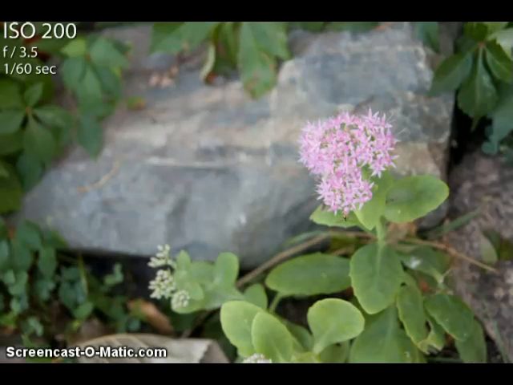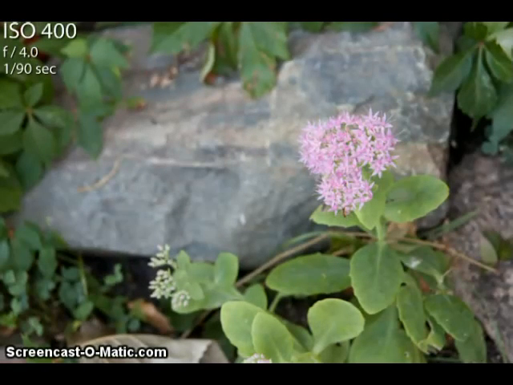Also notice that between the two, there really isn't much of a difference in the brightness of the image. So the camera's doing a good job of calculating what the correct exposure should be.